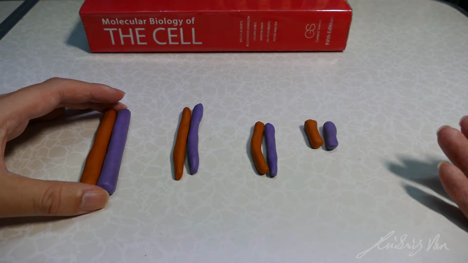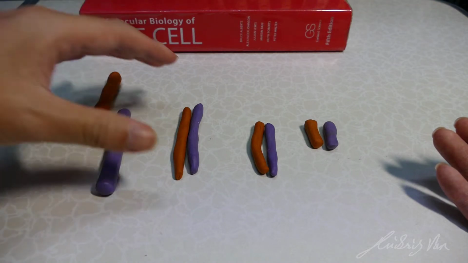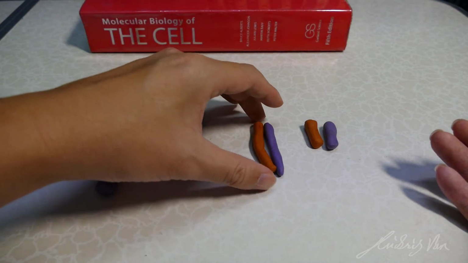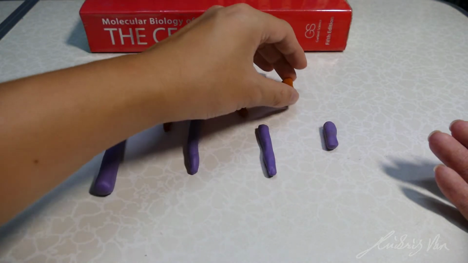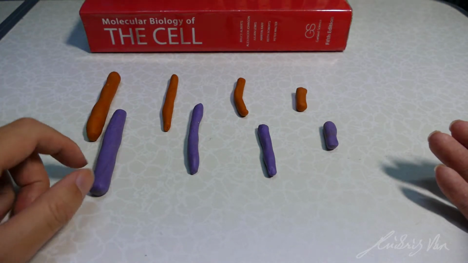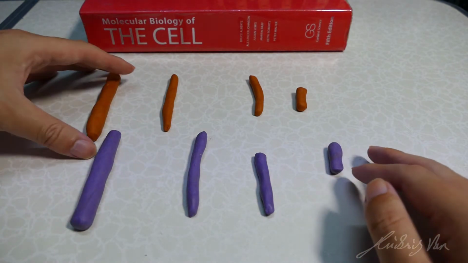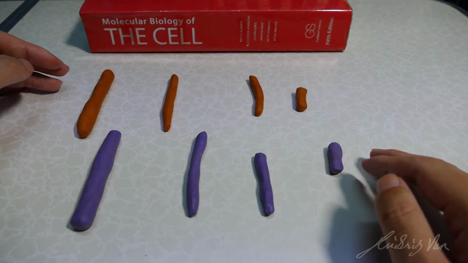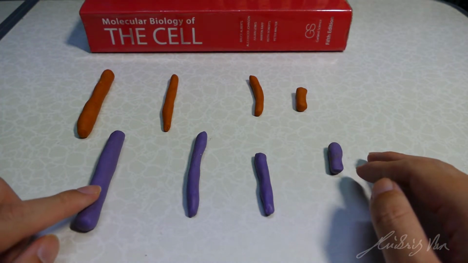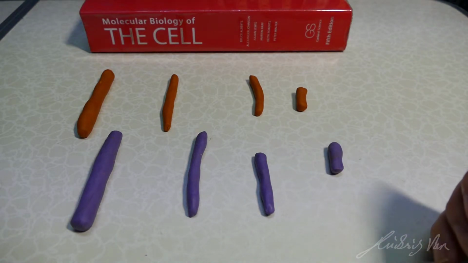Now you might notice, how come one set of the 23 is one color and the other set is another color? Because one set comes from your father, while the other set comes from your mother.